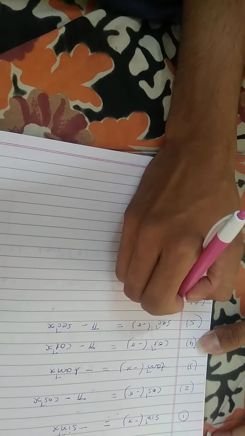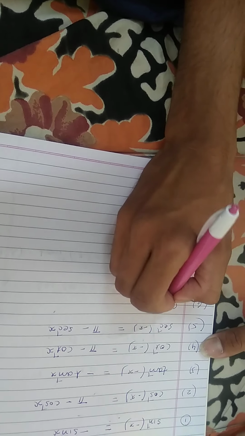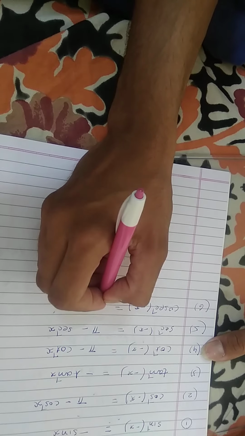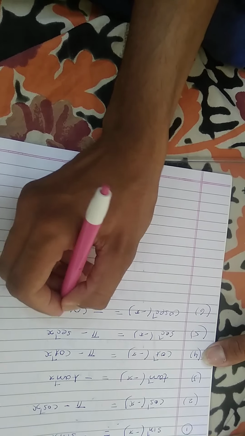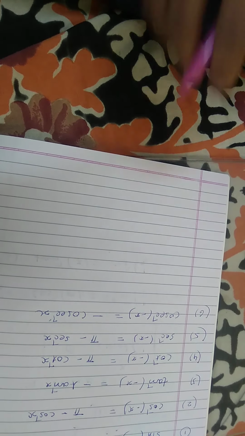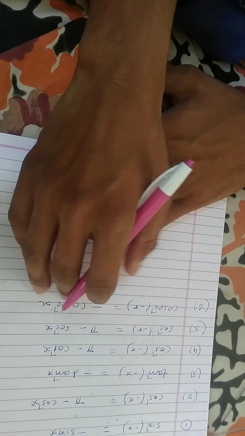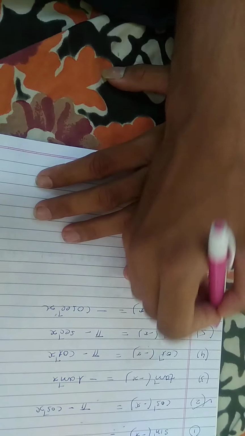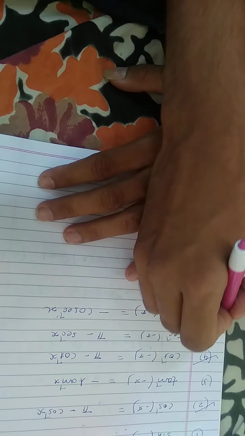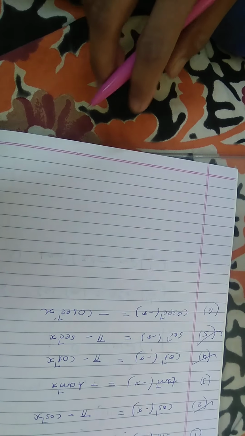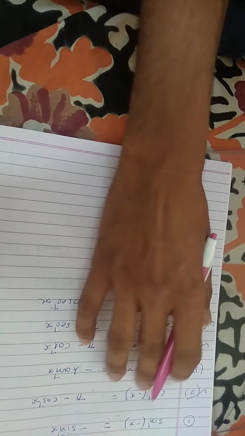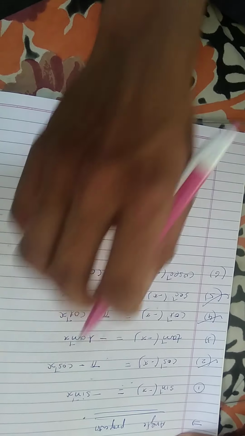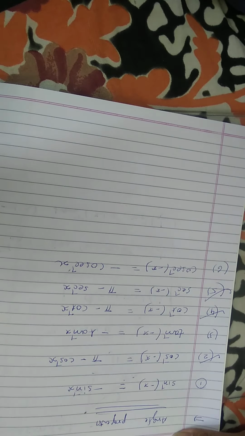Sixth one is cosec inverse minus x is equal to minus cosec inverse x. Here, three functions, that is cos inverse minus x, cot inverse minus x, and sec inverse minus x, are the functions in which a negative angle turns into pi minus the function itself.